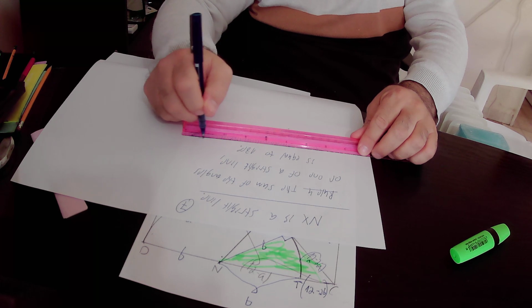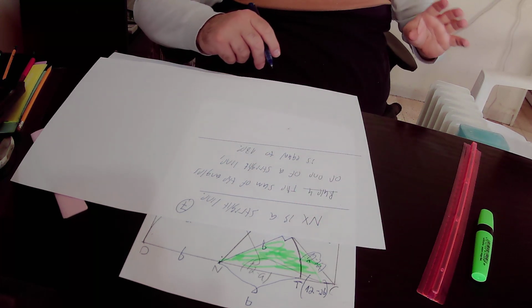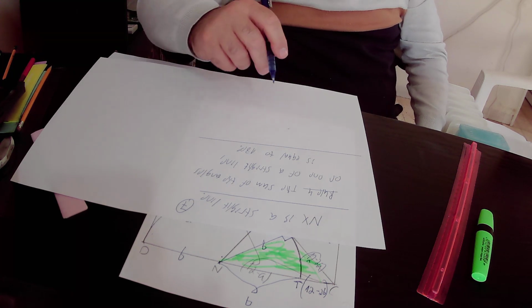I'll repeat again. According to rule number 4, the sum of the angles on one side of a straight line is equal to 180 degrees.